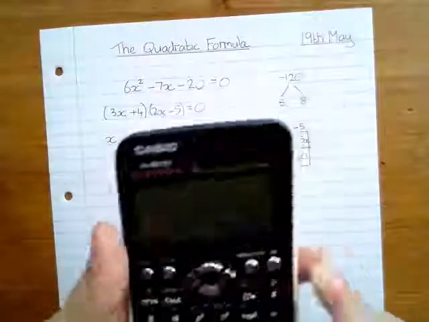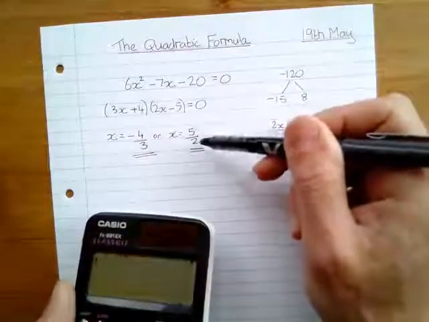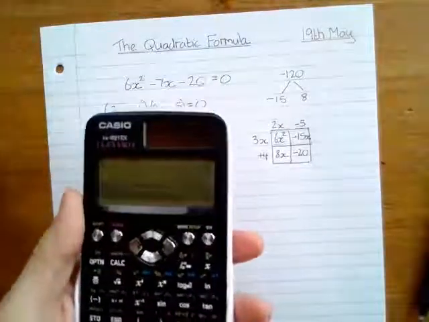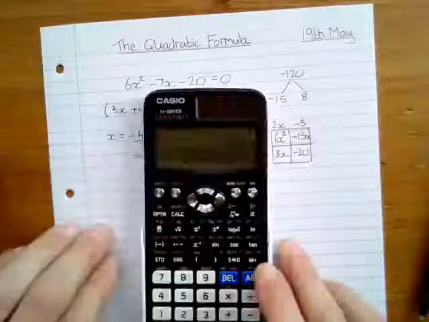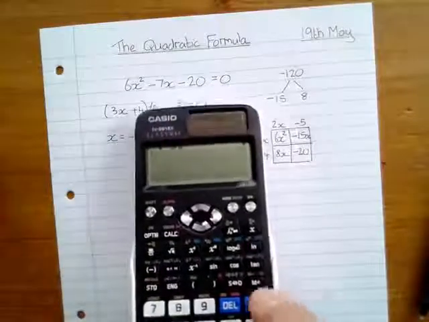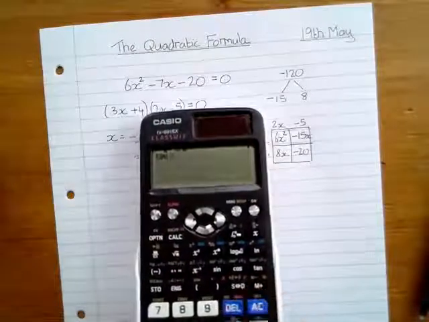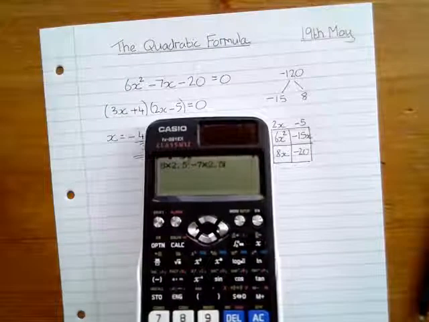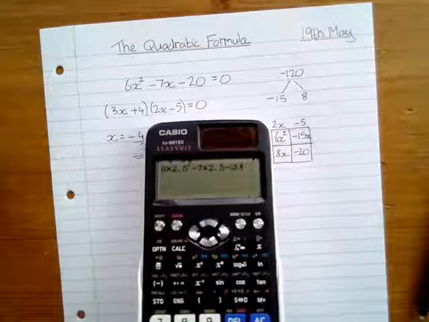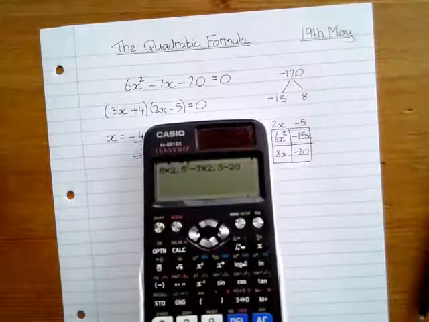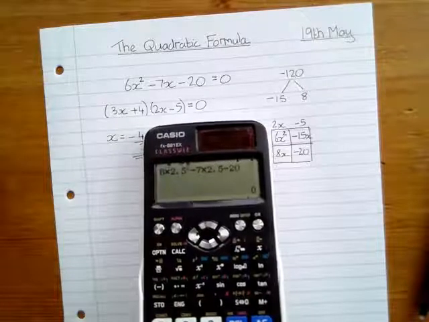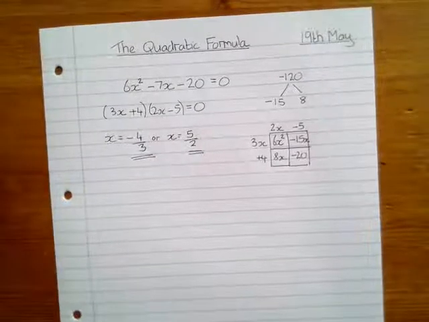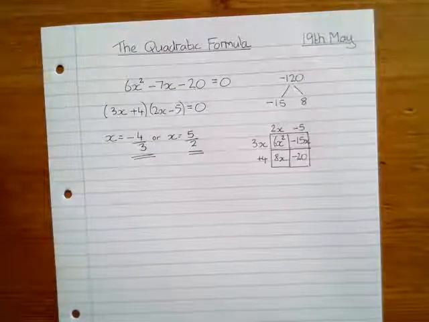I'll just verify that by subbing in the 5 over 2. 5 over 2 is, of course, 2.5. So if I just type in now, it's difficult to get it to view easily for you, but I think probably you can see that. 6 times 2.5 squared minus 7 times 2.5 minus 20. I'm expecting this to say 0 when I press equals, because then it would be a correct answer. Bingo! And the other one would have worked as well. Minus 4 over 3, minus 1.3 recurring. So that is solving a quadratic equation by factorising.